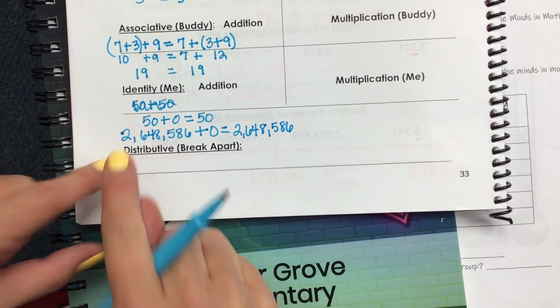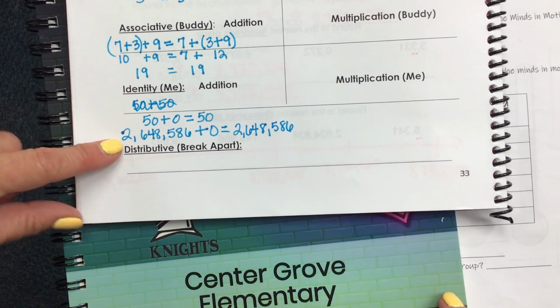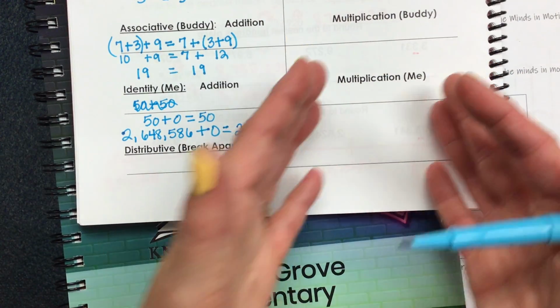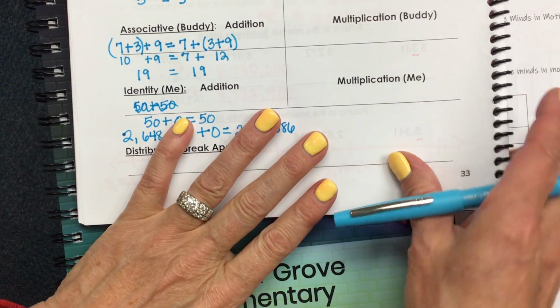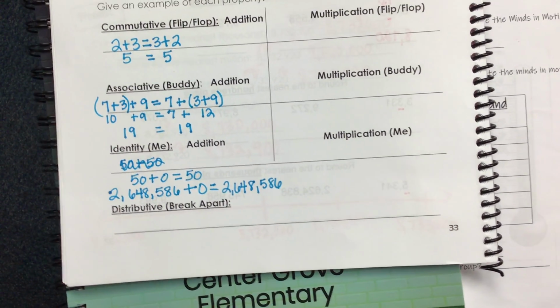It doesn't matter how big the other add-in is. The value of that add-in does not change when you add 0. Okay? The other side and the bottom are about multiplication, so we're not going to fill those out because we're not there yet. But I do have a packet here.